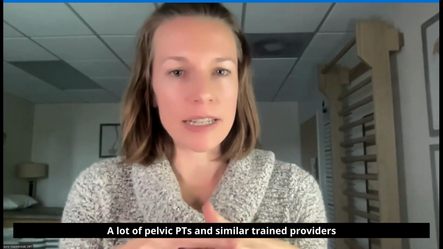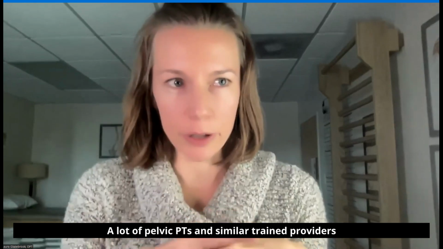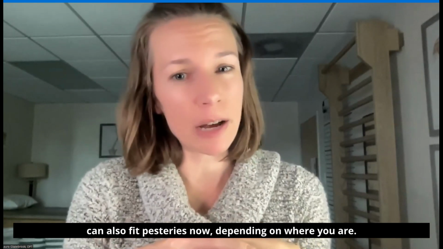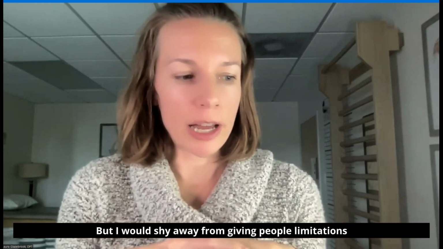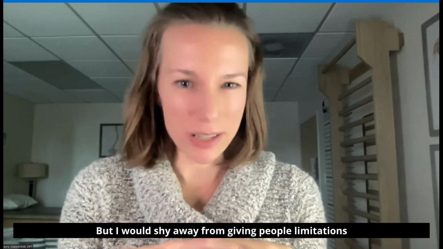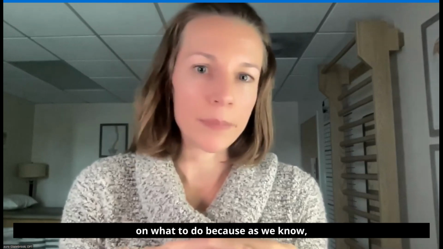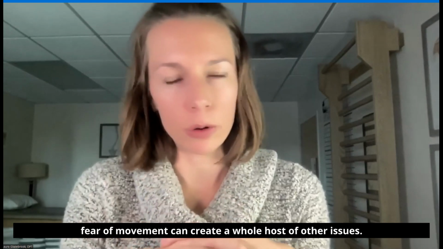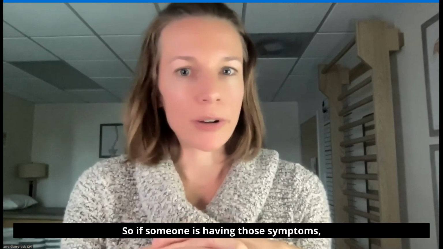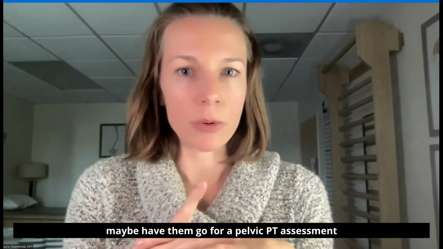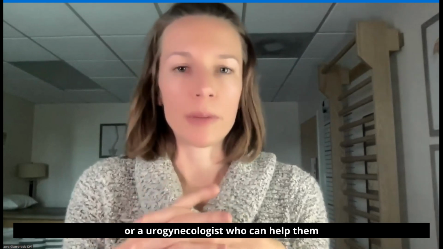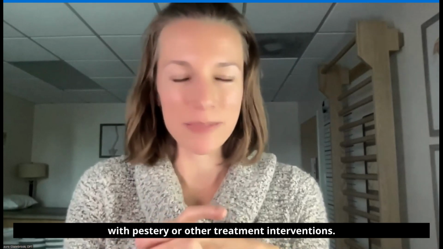A lot of pelvic PTs and similar trained providers can also fit pessaries now, depending on where you are. But I would shy away from giving people limitations on what to do because, as we know, fear of movement can create a whole host of other issues. So if someone is having those symptoms, maybe have them go for a pelvic PT assessment or a urogynecologist who can help them with pessary or other treatment interventions.